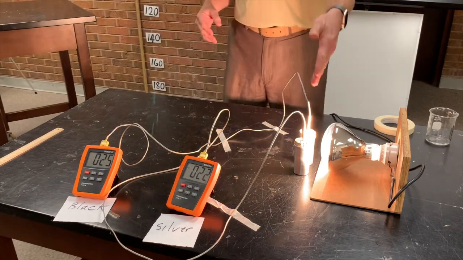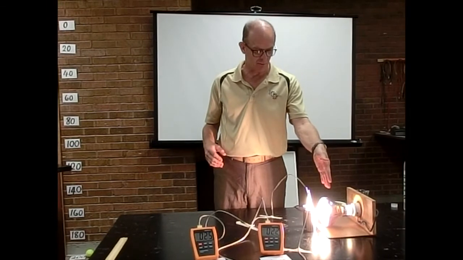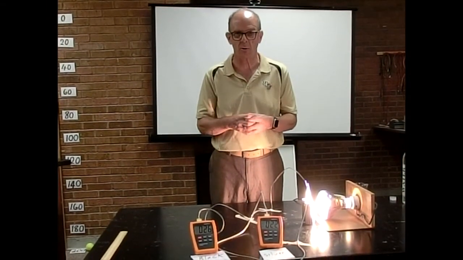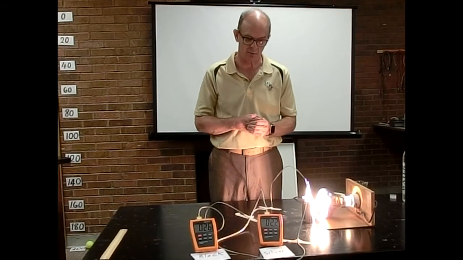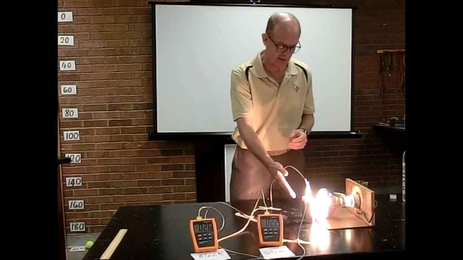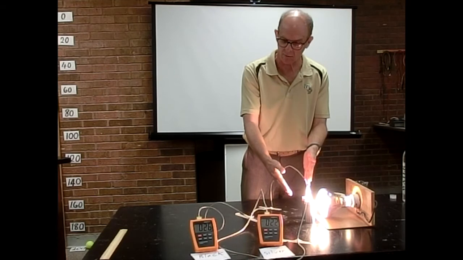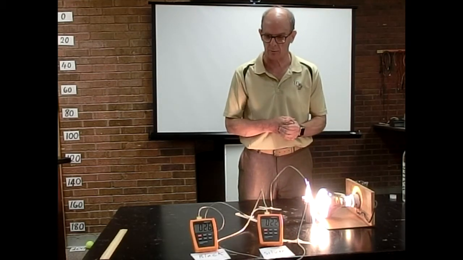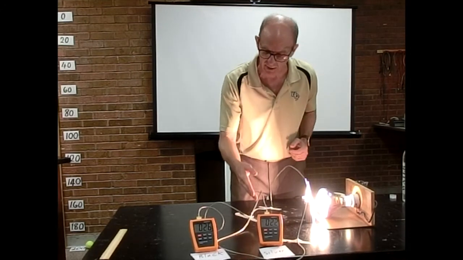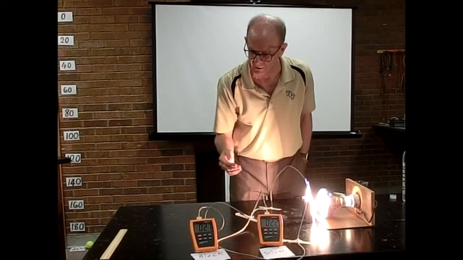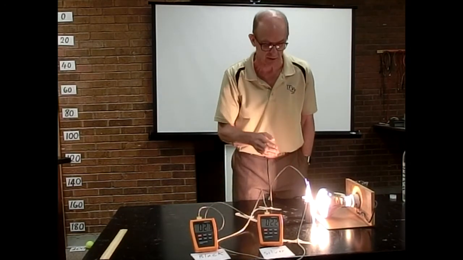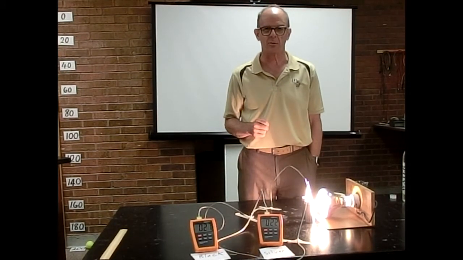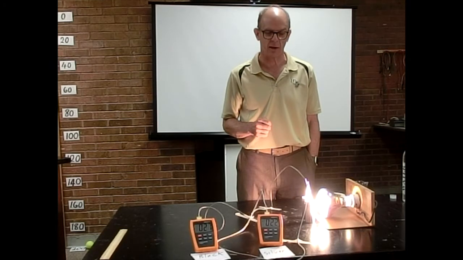It's more reflective, so less of the energy from the light hitting the silver container is absorbed, heating up the container and the water inside. The black container is absorbing more of that radiant energy, while the silver container is reflecting more of it. The temperature of the water inside the black container is now several degrees warmer than that of the reflective container.